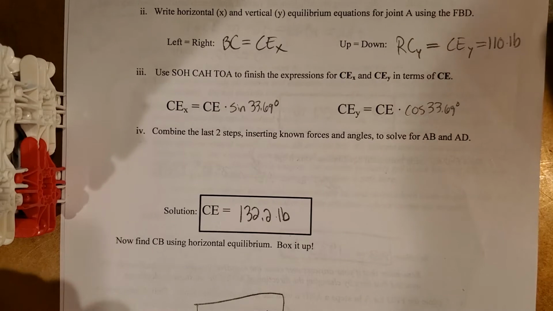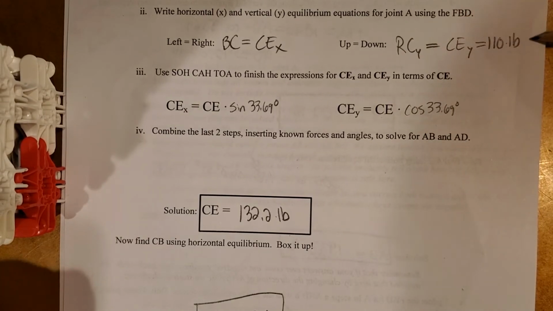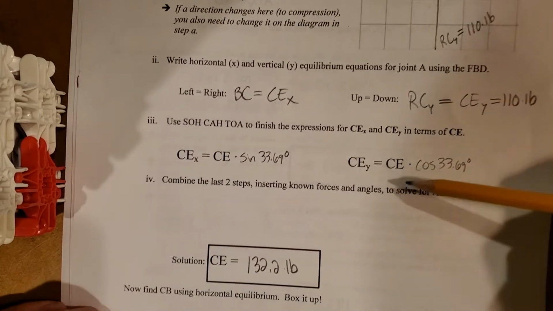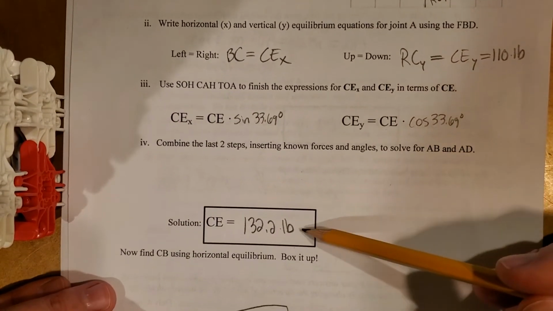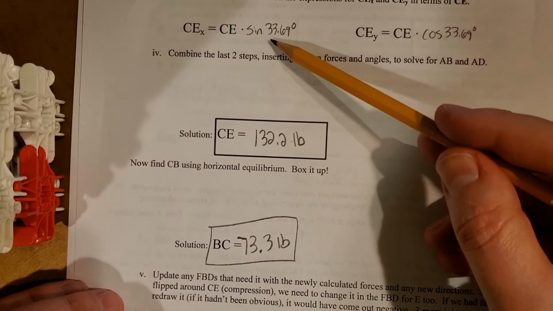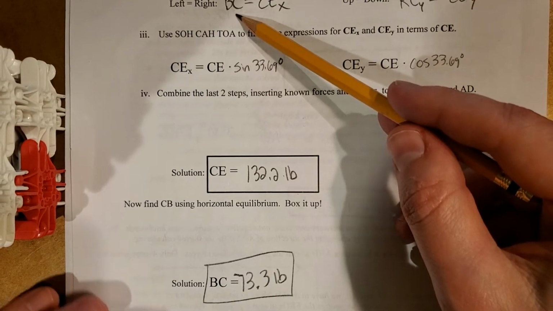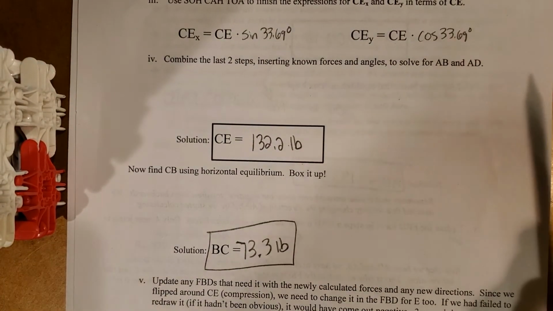Okay, just calculate it really quick. RCY is equal to CEY was 110. Plug that in here, and you get the CE is 132.2. Plug that in up here, you get the CEX, which is equal to BC, is 73.3. Go back to your free body diagram and add those numbers to this.